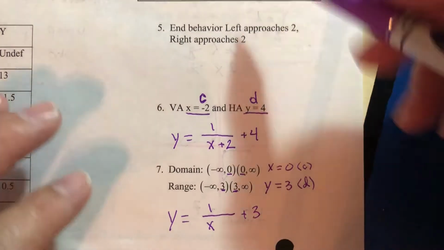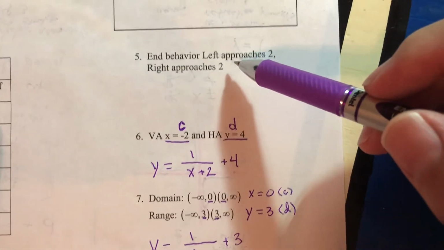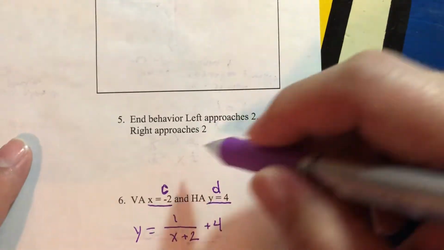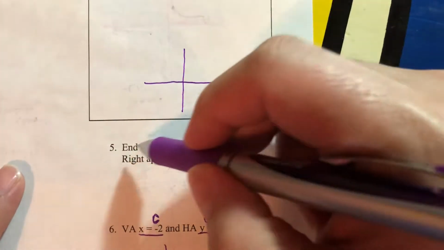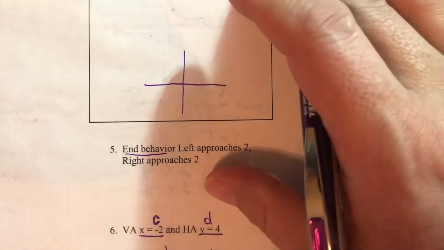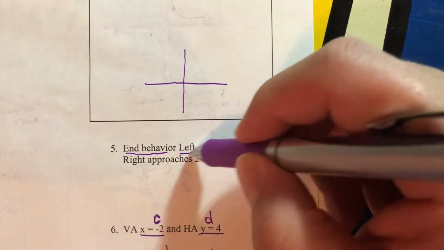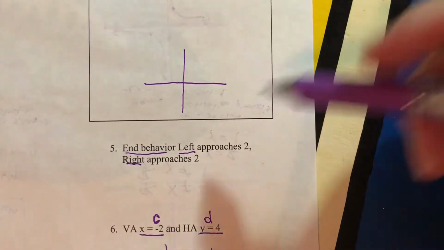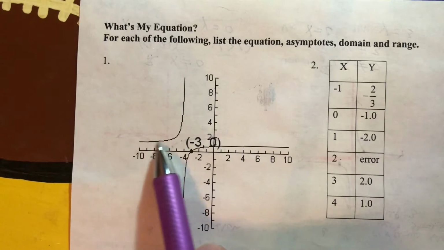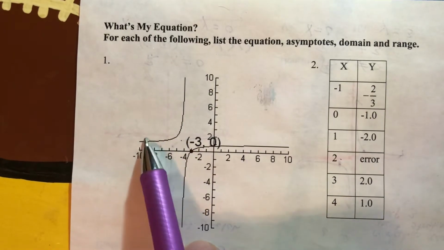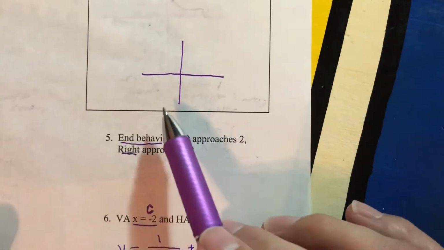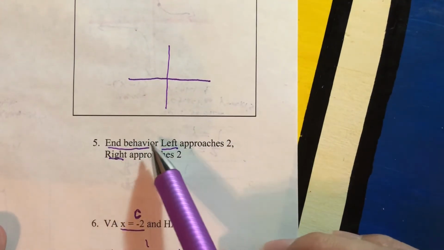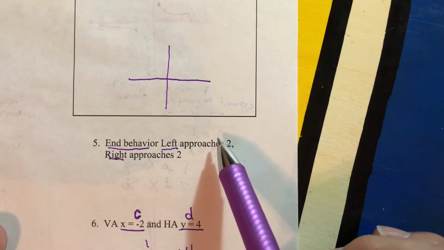Okay. Number 5 can be a little confusing, so I'm going to kind of draw a little graph right up here. So what this is talking about when it talks about end behavior, if you notice, it says end behavior left and right approaches 2 right here. And so what that's talking about is like the end behavior left. So that would be this part of the graph, what's happening to the left, and then right here, what's happening to the right. Okay, so I'm going to kind of makeshift that right here. So it says the end behavior left approaches 2.